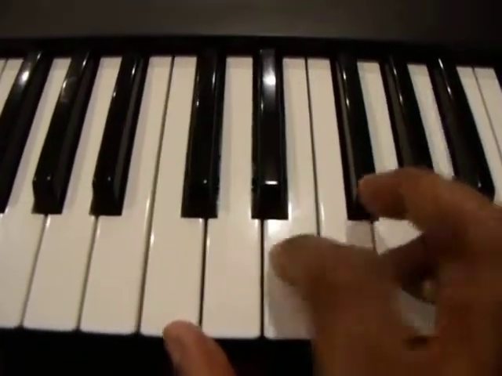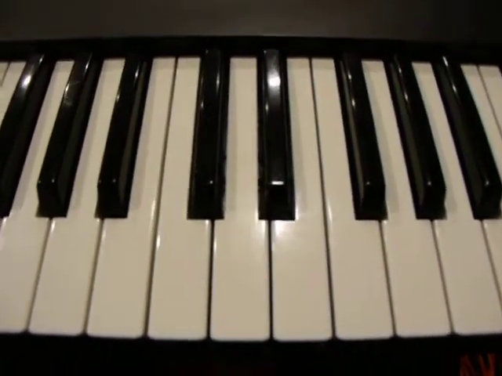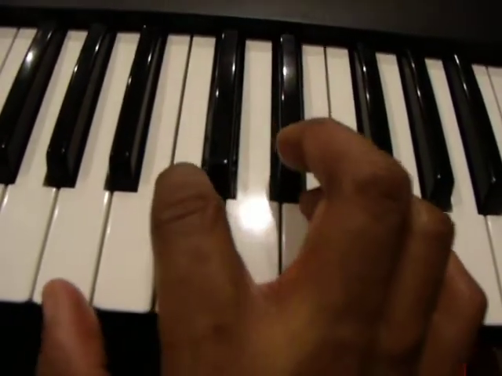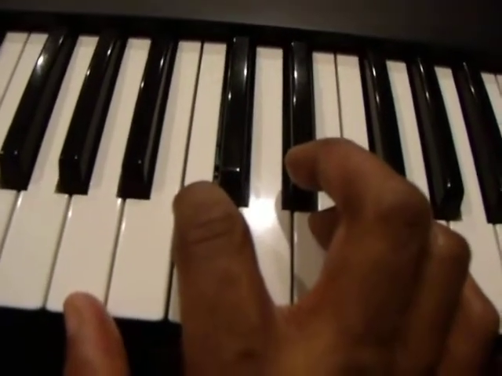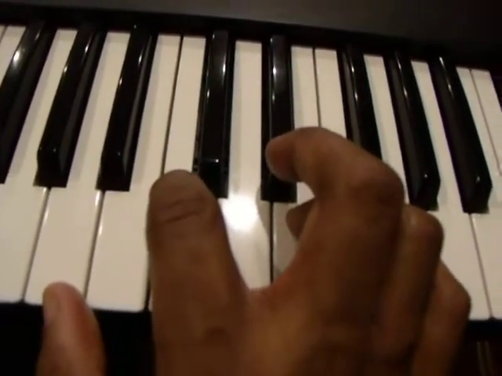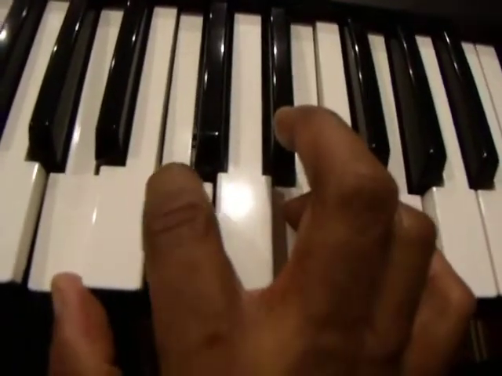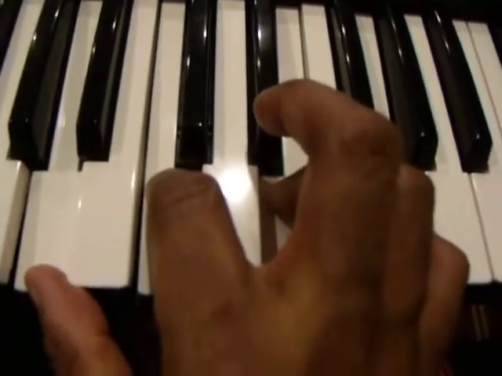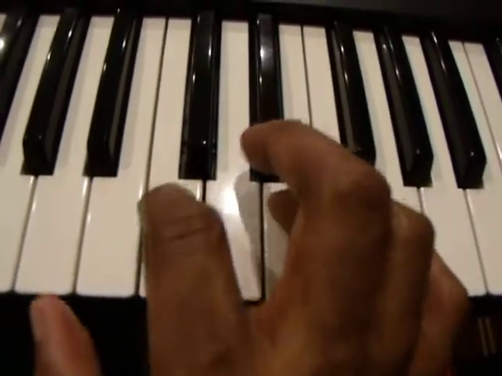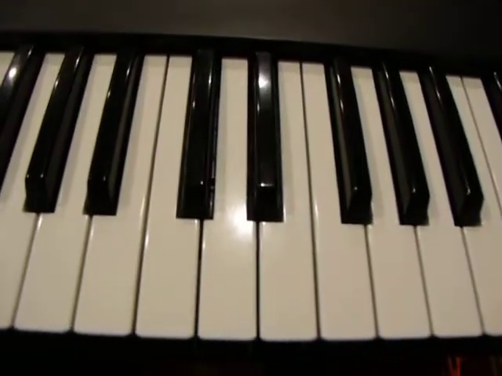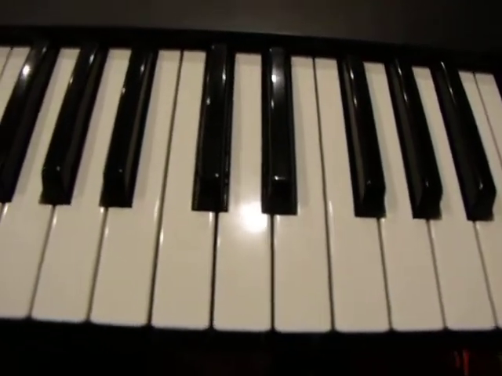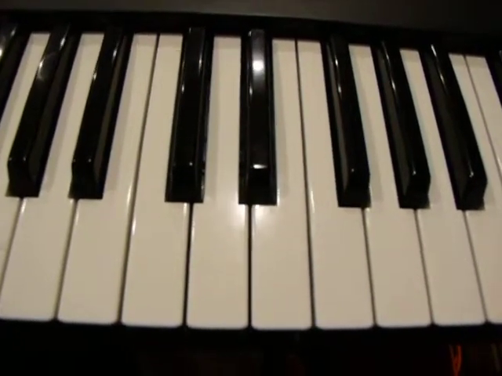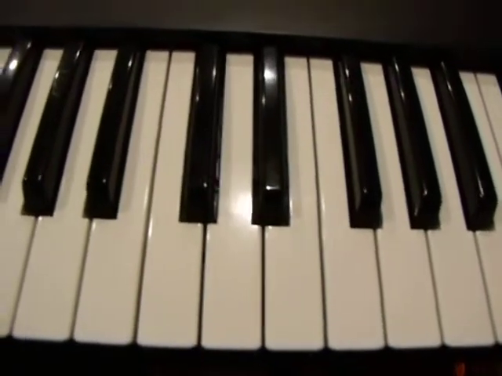But what's also very interesting about the major 6 chord is that it can also be considered the second version of the A minor 7 chord, A, C, E, G. So somebody would say, well, what would be the difference between the A minor 7 and the C major 6 chord?